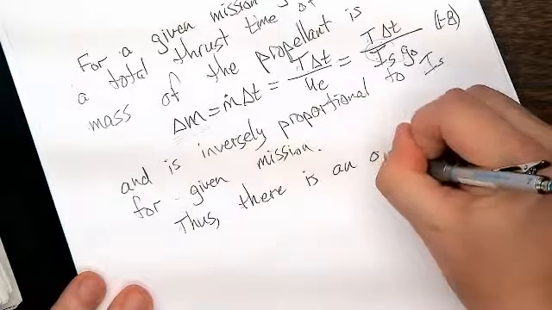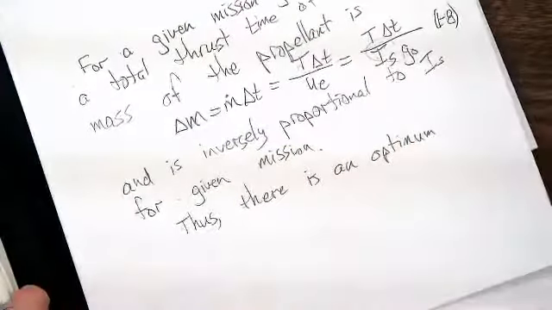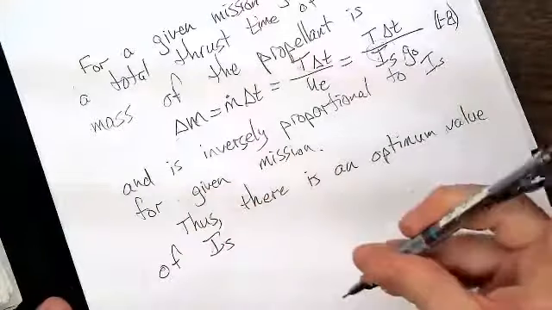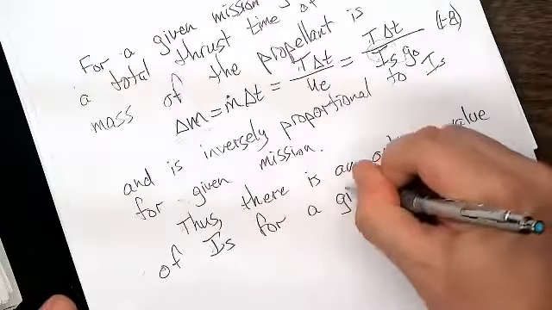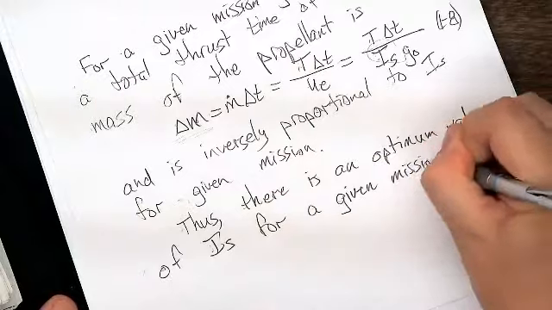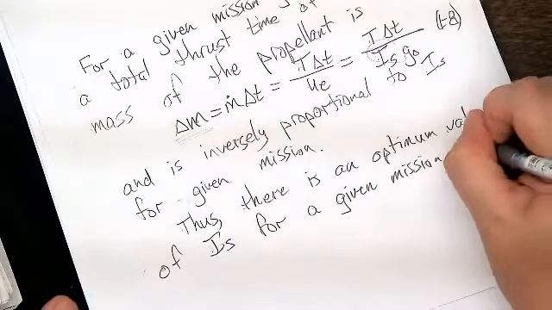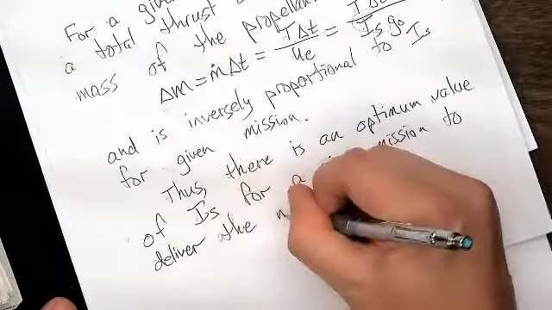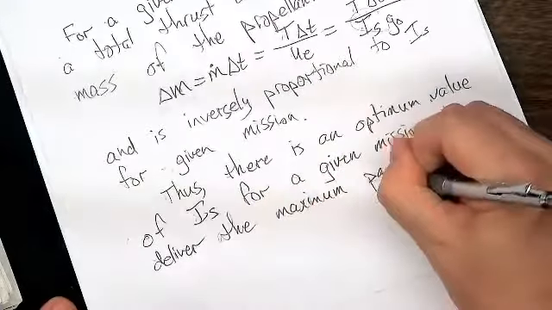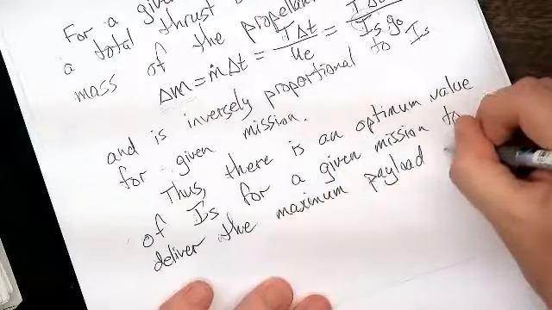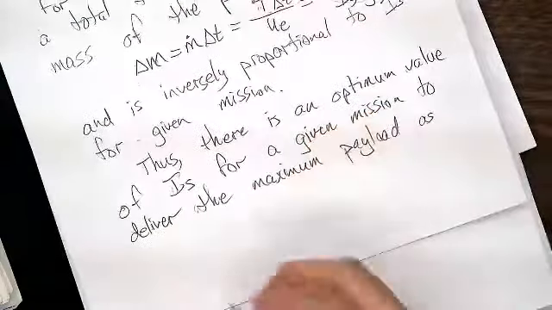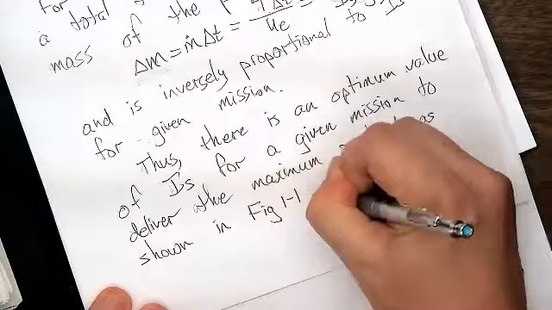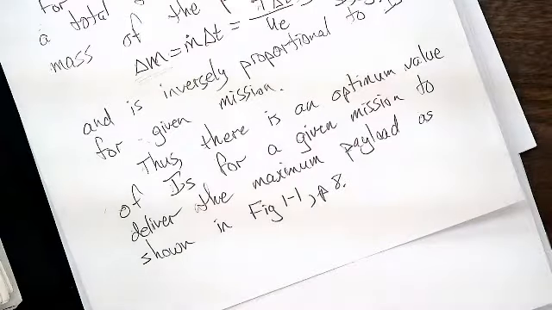So there is an optimum value of the specific impulse for a given mission to deliver the maximum payload, as shown in figure 1-1. And that's on page 8 in the textbook.